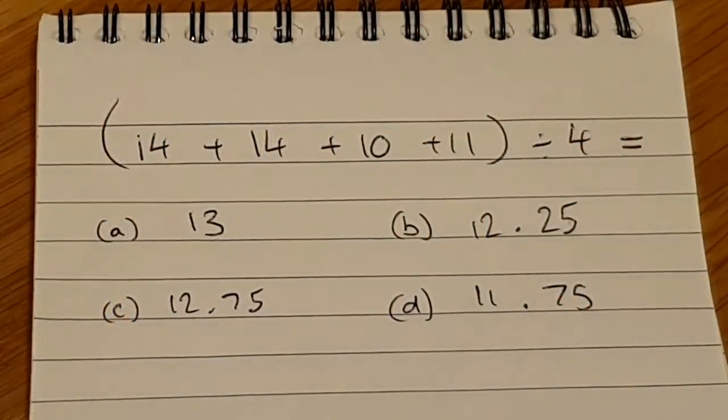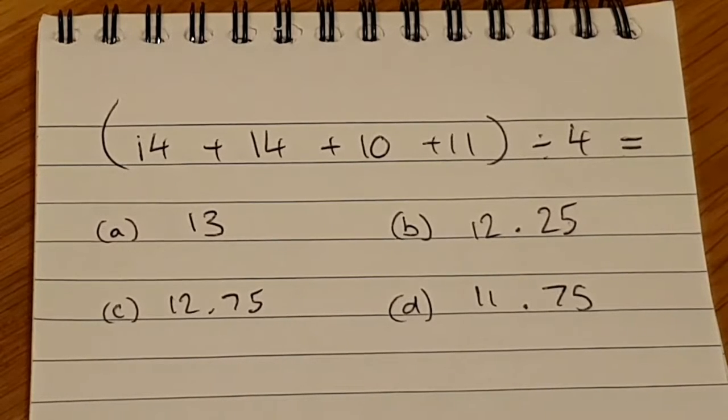Anyway, I'm going to give you some examples and then we'll have problems at the end. Here's a multiple choice question to start us off. Look at the equation at the top. You can see 14 add 14 add 10 and 11 in brackets, and then it says divide by 4. Use your BIDMAS. Think what comes first. Brackets, indices, divisions, multiplication, addition, subtraction. Now the answer to this problem is one of the four I've given you: A, B, C or D. Have a think what it could be.